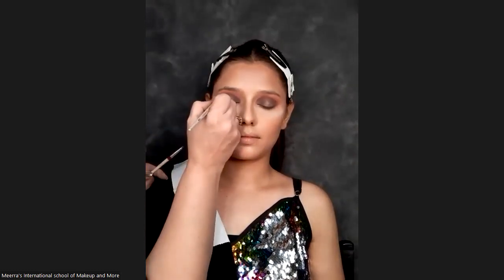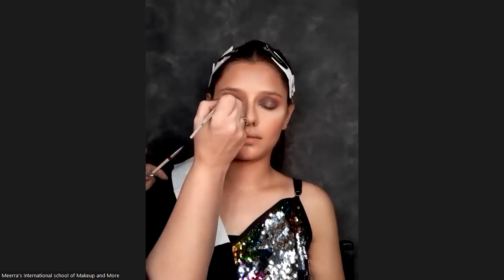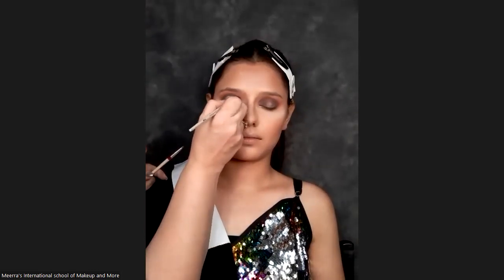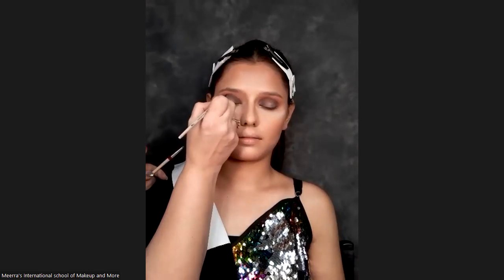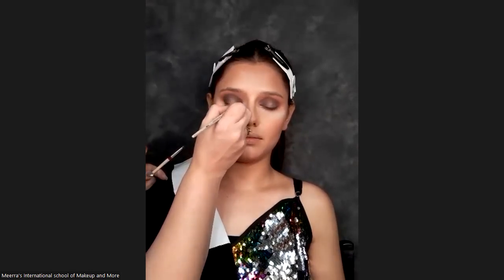I'm using on the crease also with a thin brush. The cream. We use cream over, and then over that we use powder to get more intense colors.